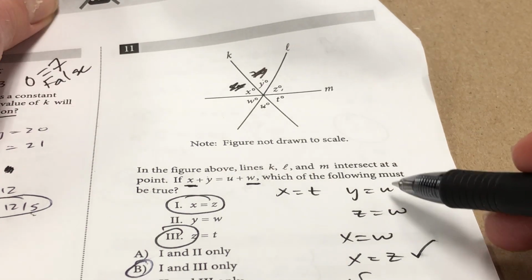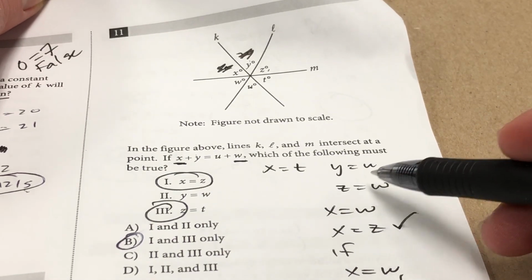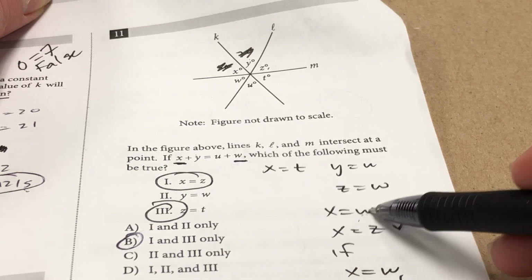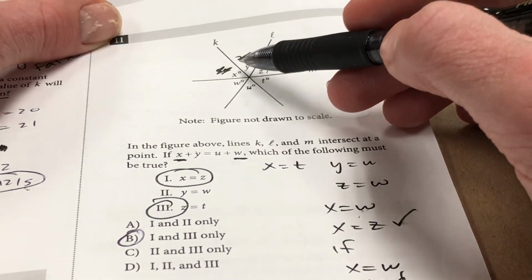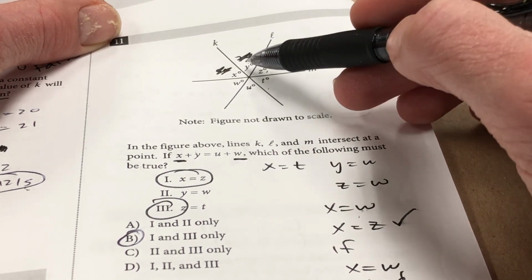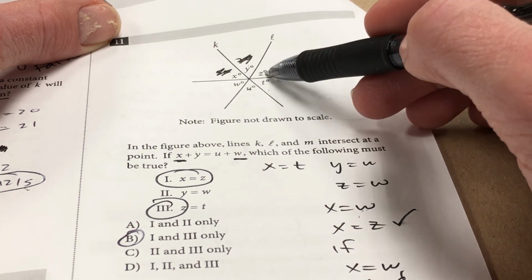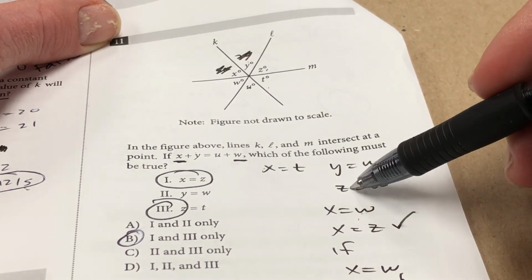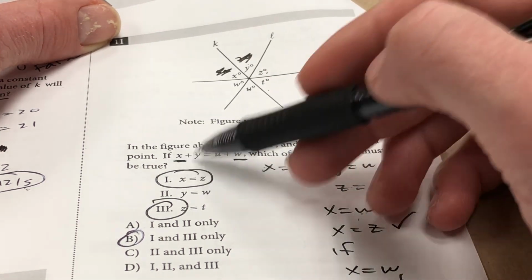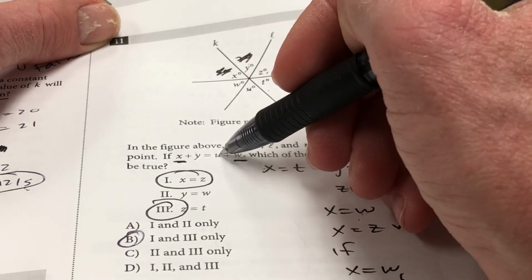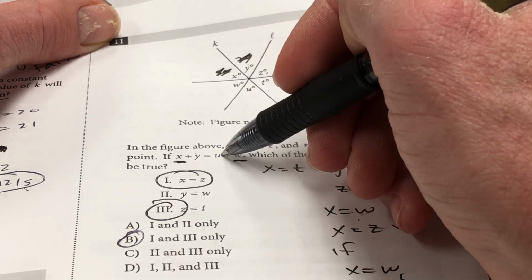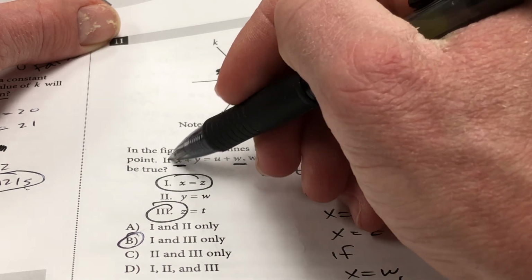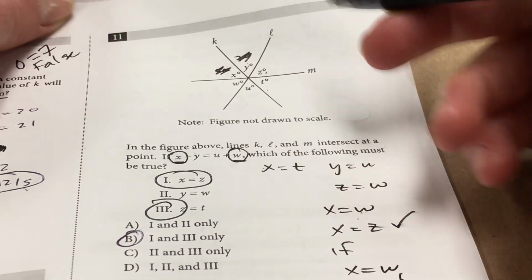So again, what I wrote down before: vertical angles are congruent. X and T are equal, Y and U are equal, Z and W are equal. Those are the first three things I wrote down. Then from this equation, Y already equals U, so if I get rid of those two, because they're already equal to each other, I know that X is also equal to W.